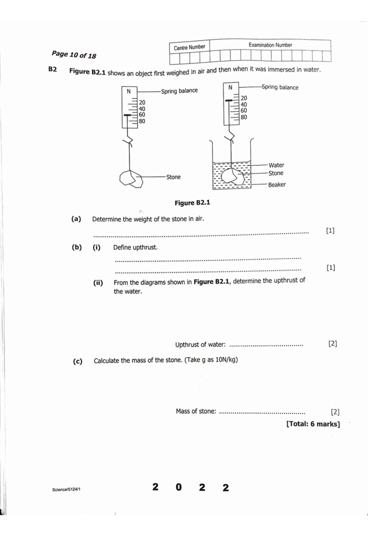So when the weight of this stone was hung on this spring balance in air, we can see that here we are getting 60. Then after it was immersed in water, we can see that we have a new value of 20. Okay, now let's look at the first question.